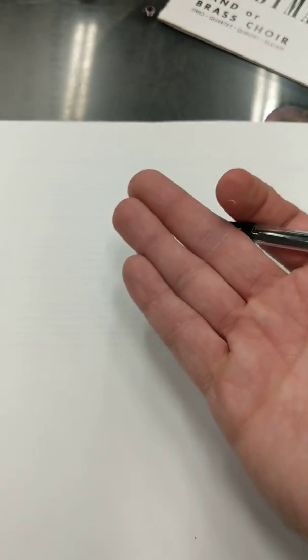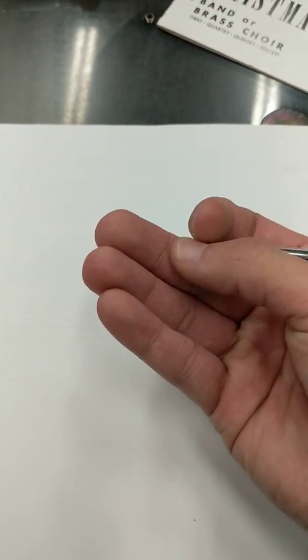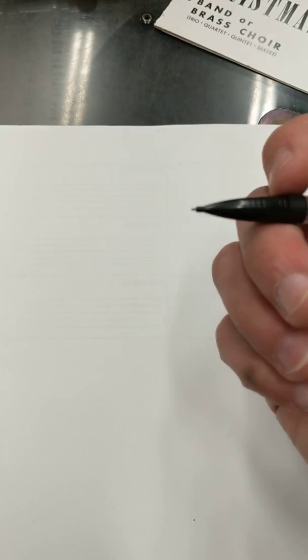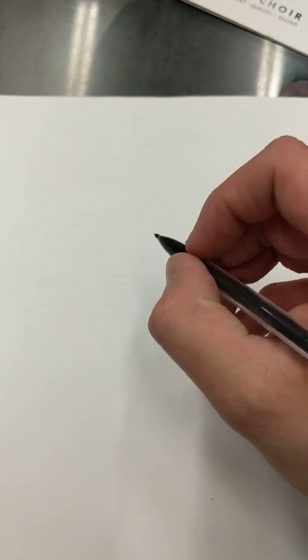This part's pretty easy, you just have to memorize a few things really, but it's one of those things where if you don't know this stuff, the rest of it really isn't going to make too much sense. So first we're going to start with dynamics.